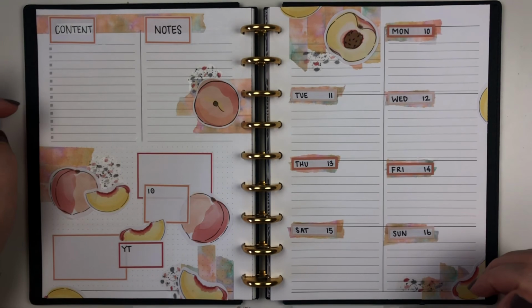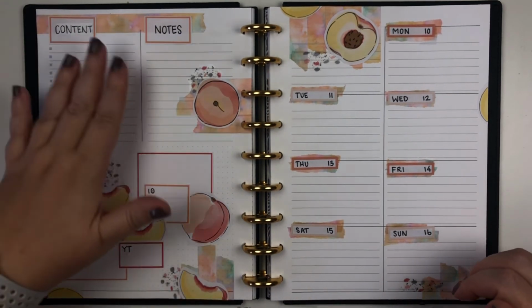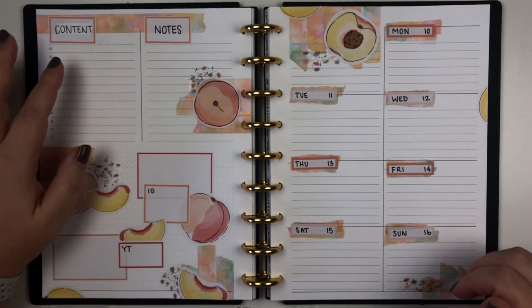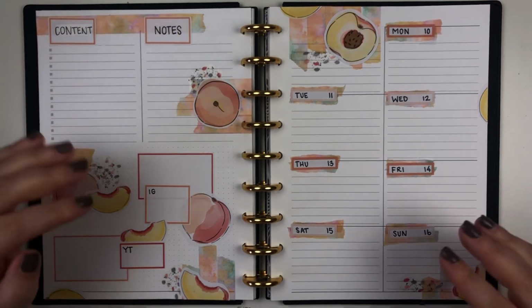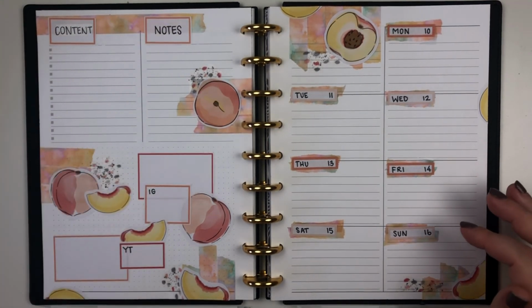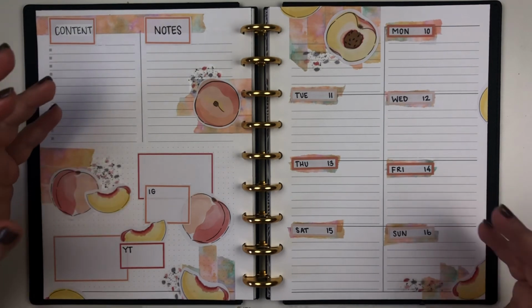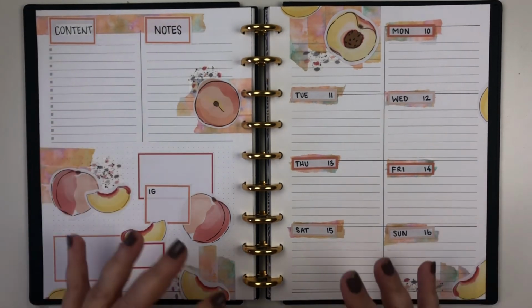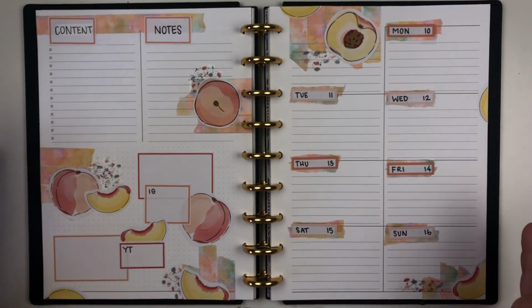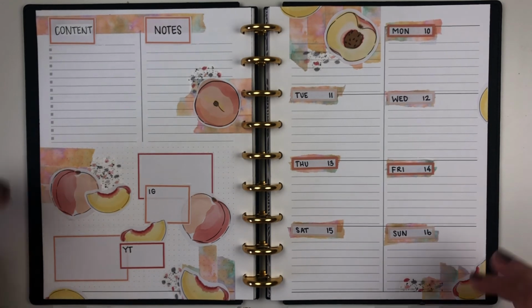Plenty of space for writing. I'm okay with not having my normal workflow up here. I've been really kind of behind on content stuff, and I want to feel less rigidity. And so this feels more open to me. So I'm feeling it. Hope you guys like this spread.